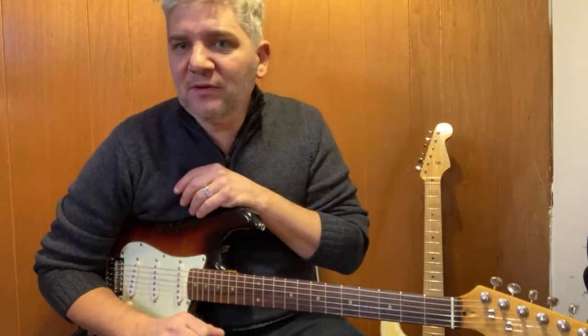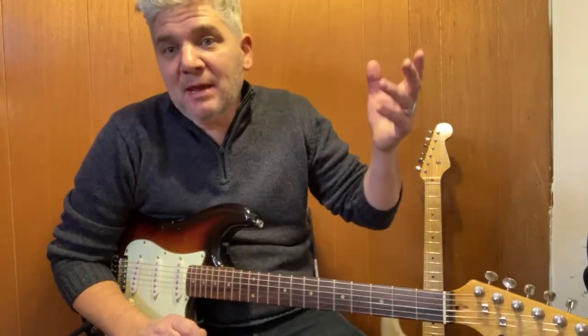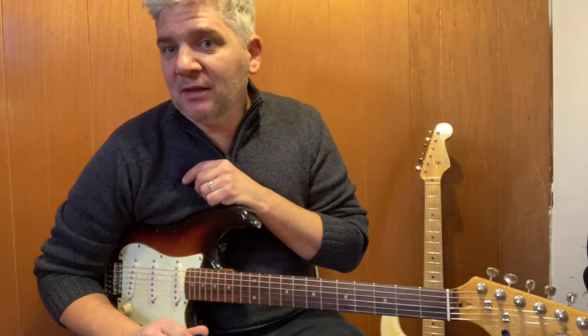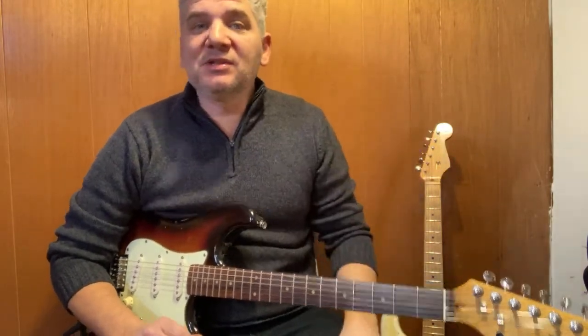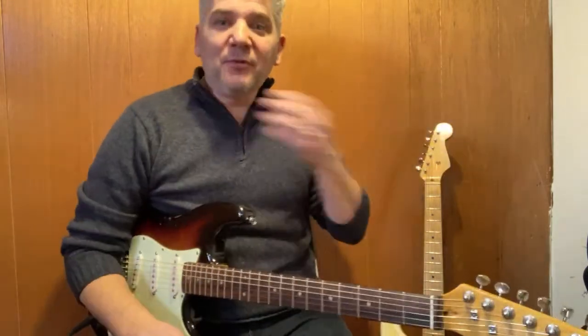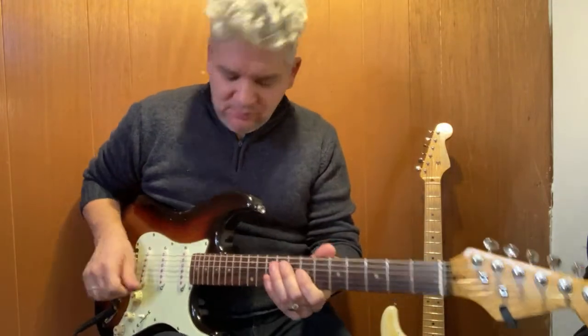If we are playing a blues in the key of C, just play the minor pentatonic scale in the key of C and stay there, which is great. It's a different approach. It's not better, it's not worse. It's different.